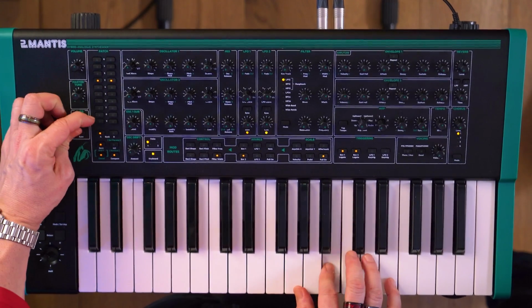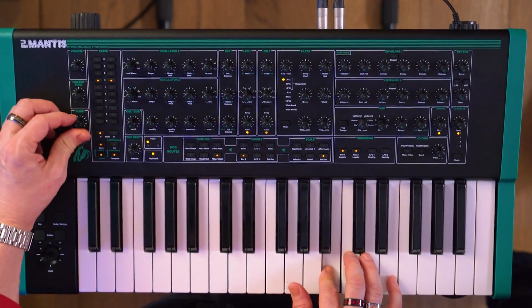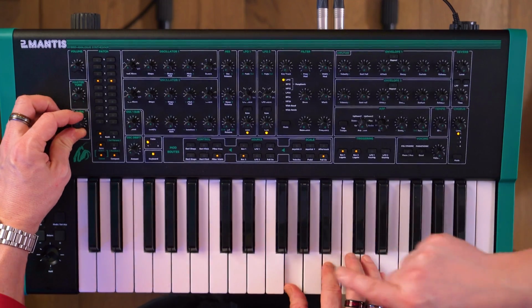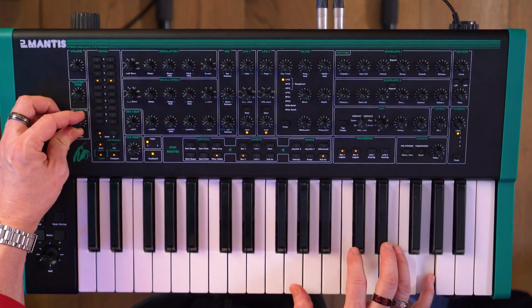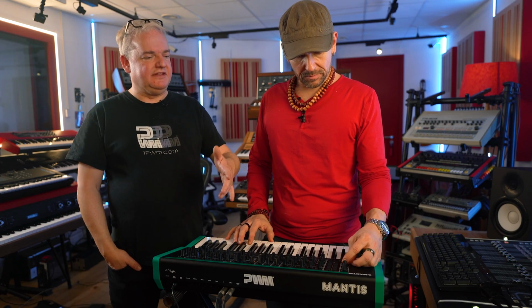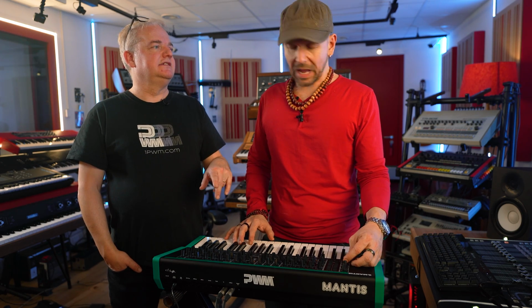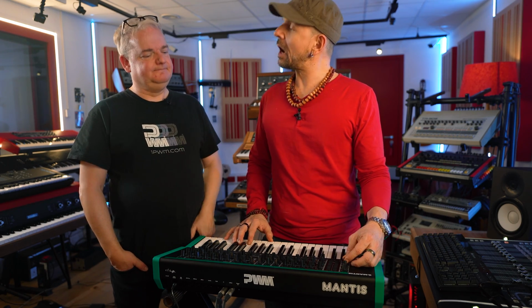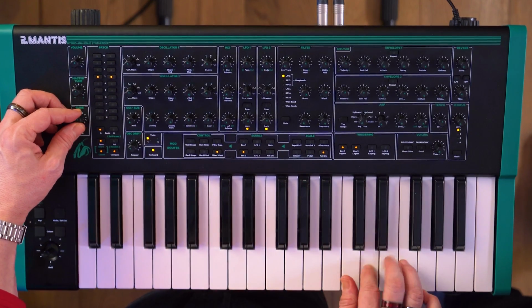Oh, we got glide here. Is that auto glide implemented or not? Auto's not, but glide does work. And then auto glide will mean that it only glides when it's legato, which is not implemented. Okay, got it. But next version.